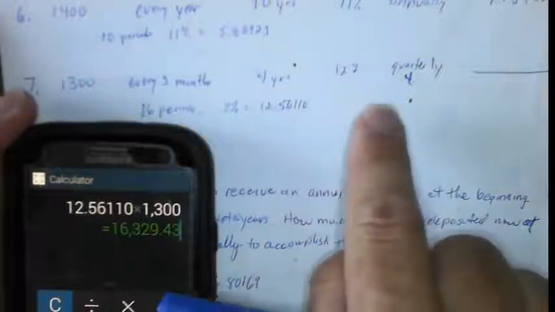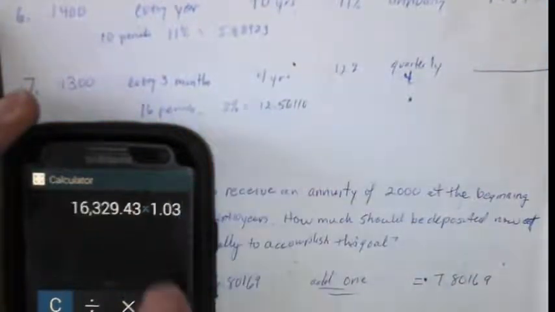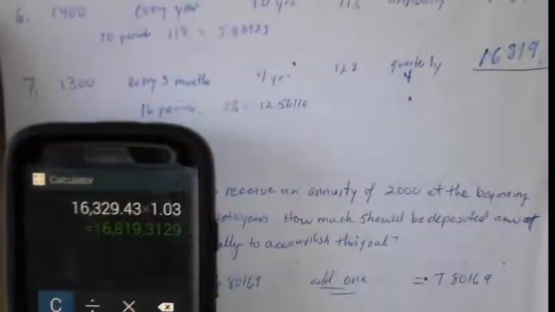That gives us this number, but again, since it's an annuity due, we have to multiply that by 1 plus the interest rate. So 1 plus 0.03 as a decimal, remember? So our number is going to be 31.